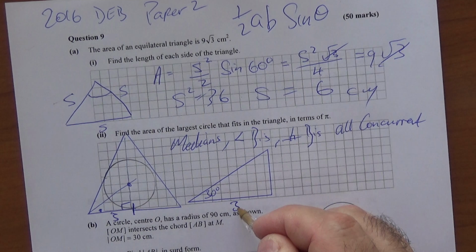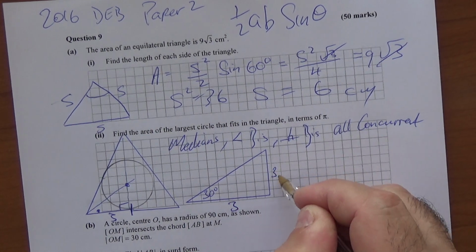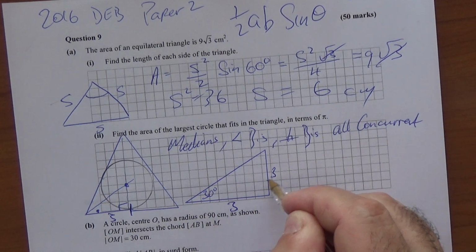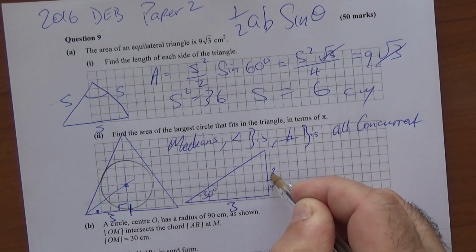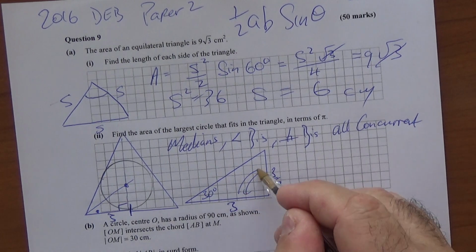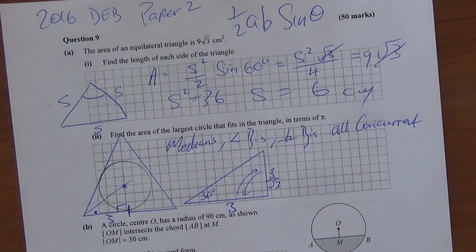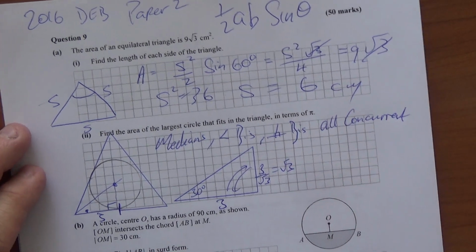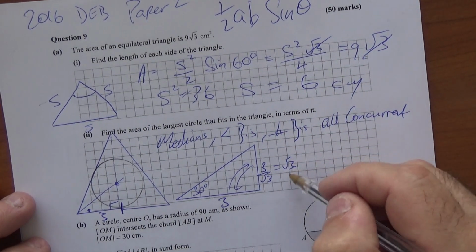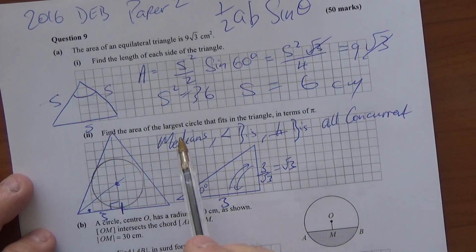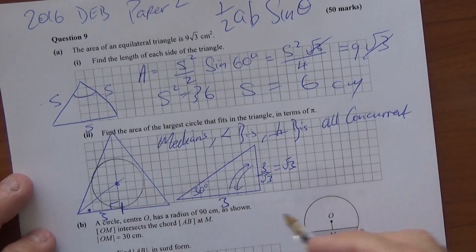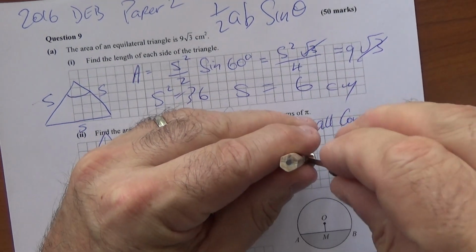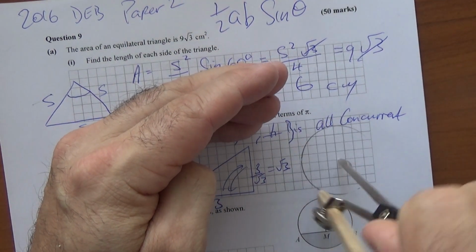Now while we don't need it, we can go straight in to say that the shorter length takes the middle length and divides it by √3, because to go from there to there is multiplied by √3. Well, the inverse of that is to divide by √3, and that's equal to √3. So find in terms of pi. So basically we can go back now and say our circle has a radius of √3.